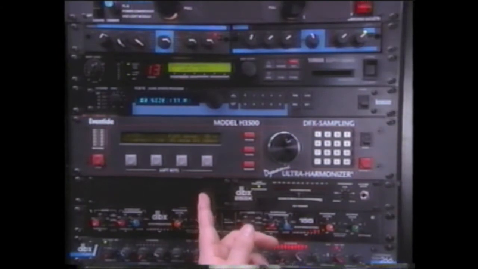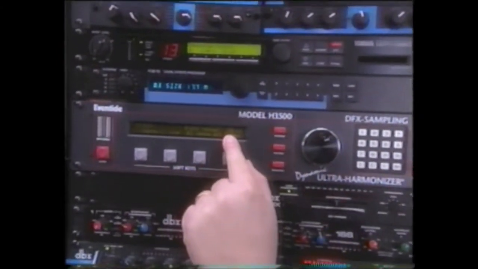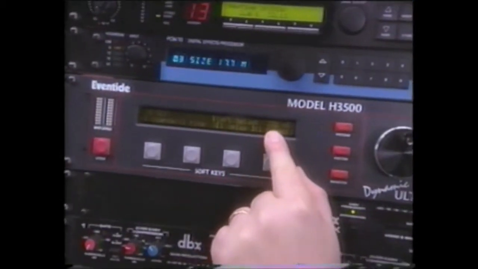Right now I have this unit set up for a simple delay. You can see here we can set the length of the delay. It's at 250 milliseconds now. Let's hear our singer here again.